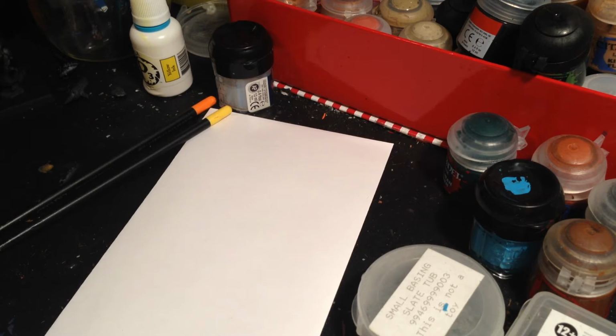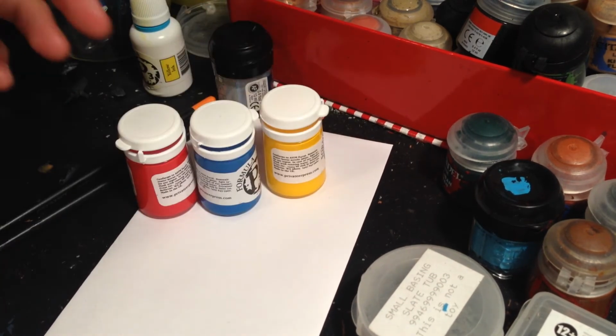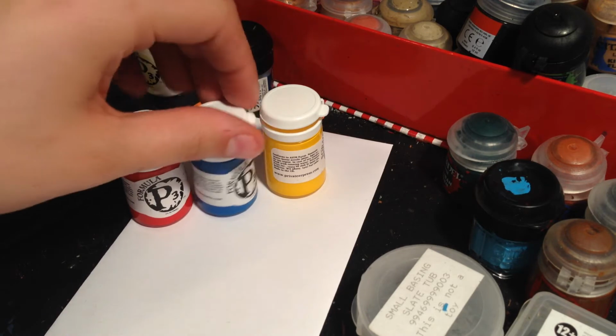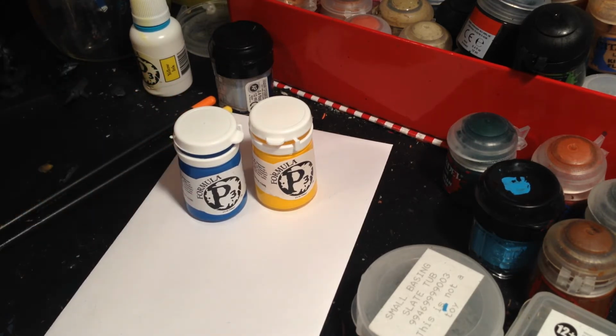I did a little research to find out what company makes very true primary colors, and I found Privateer Press is quite good, with yellow, blue, and red, very pure, basic colors. Those are our primary colors. Done. Now, we're going to take a little bit of this red.